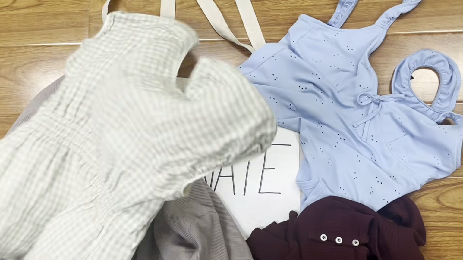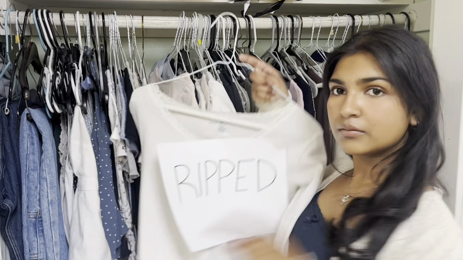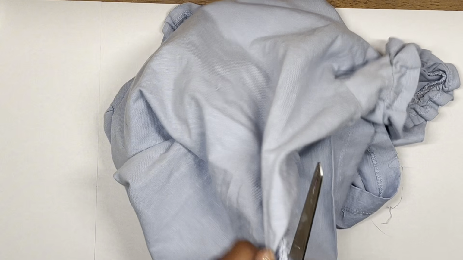Every year, I donate clothes from my closet. Sometimes I can't donate specific pieces because they're too worn out or ripped. Here I have an old blue shirt that is heavily ripped at the bottom. Instead of throwing it away, I can use parts of it to make a dress for my cat.